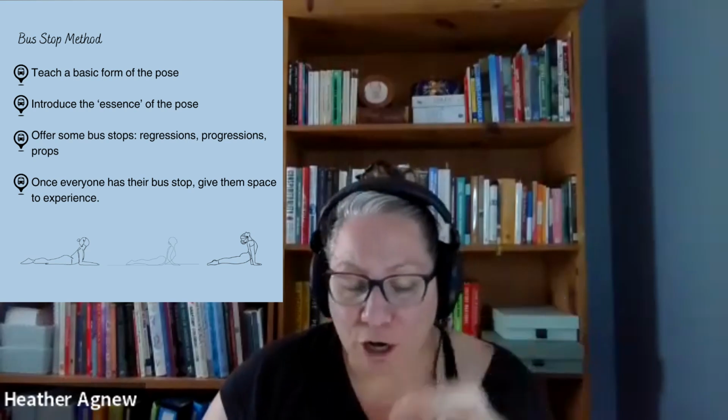Remember that a really big part of the bus stop method is to encourage students to self-assess and to have the confidence to make choices, not just the confidence to make choices about more complex versions, but also the confidence to make choices about less complex versions or having more support in a pose. So choosing child's pose instead of down dog.